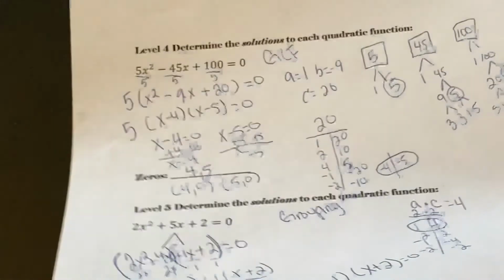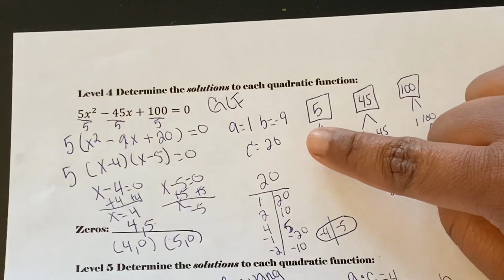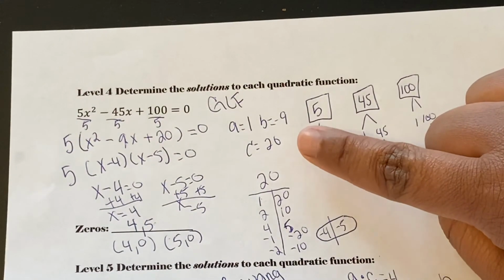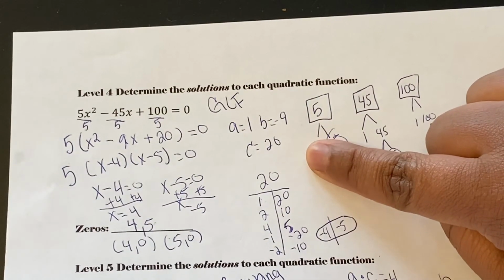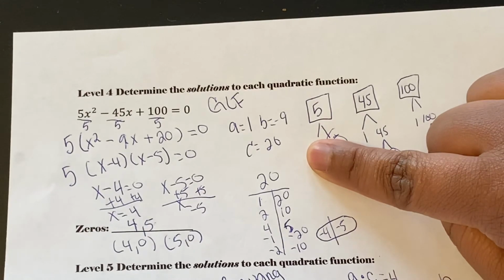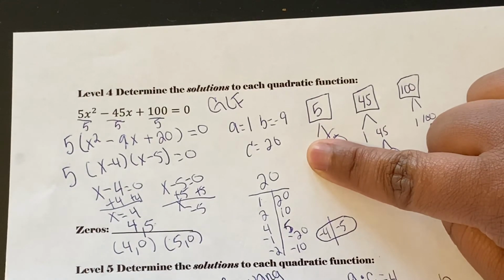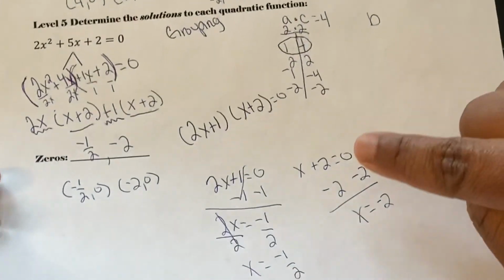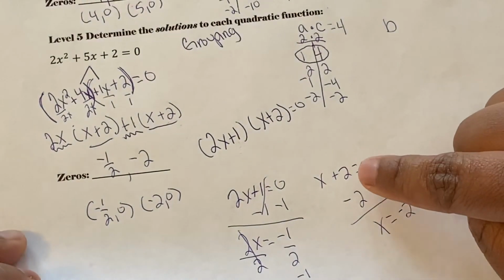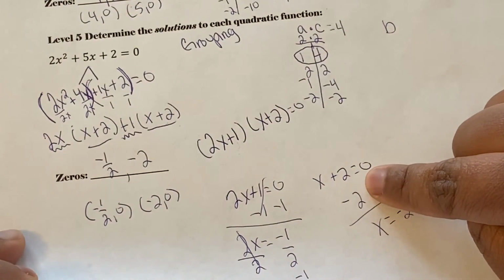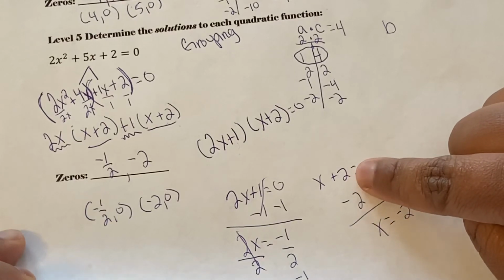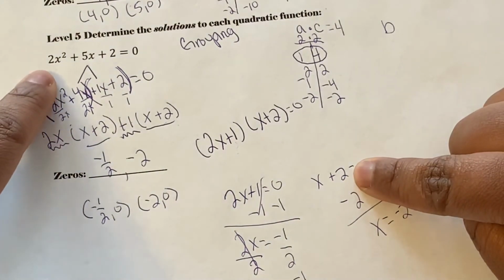Level 4, where you have a trinomial where you can take out the GCF, and then you use the method when the trinomial a term is equal to 1. And then last but not least, when you cannot take out a GCF, you must use the grouping method when you cannot make the a term equal to 1.